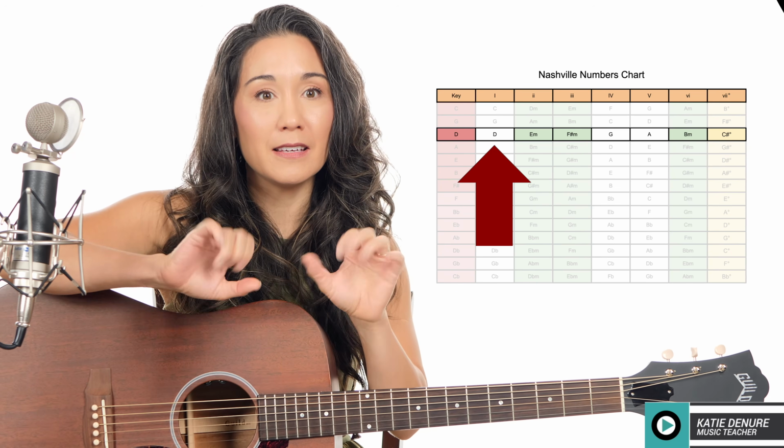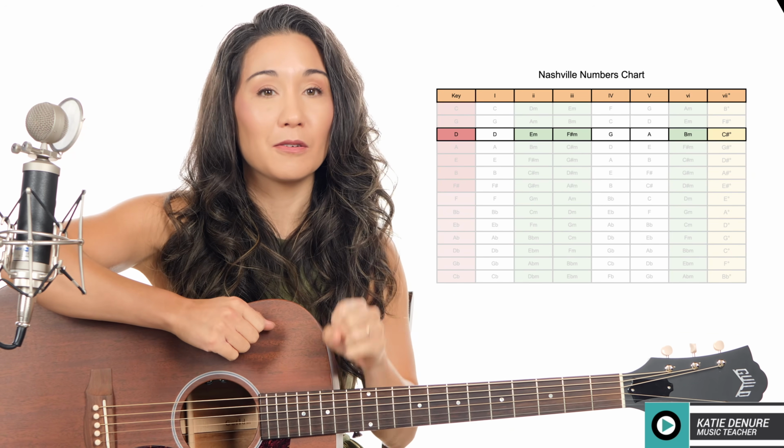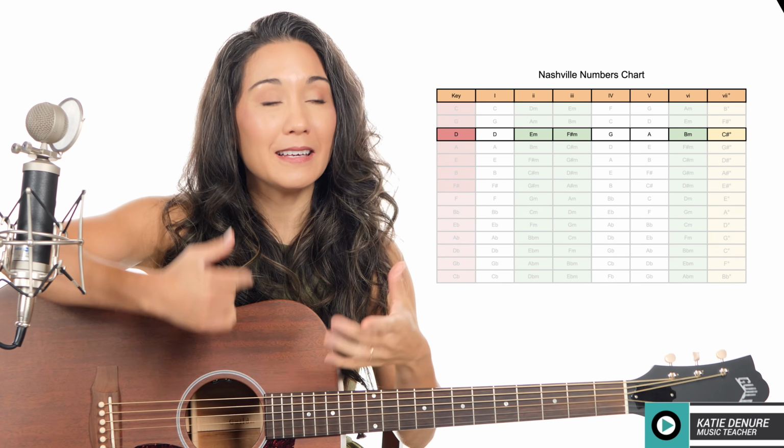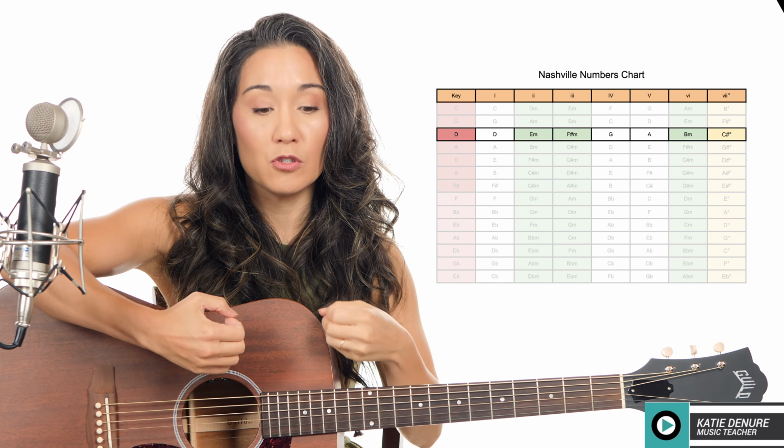Whatever numbers that he indicated what he was going to do. And he was going 1, 4, 5, 4, 1. He knew that in his head, and then they would just have to play it, even if they've never heard the song before. But having this Nashville number system really makes you valuable as a musician and very flexible.